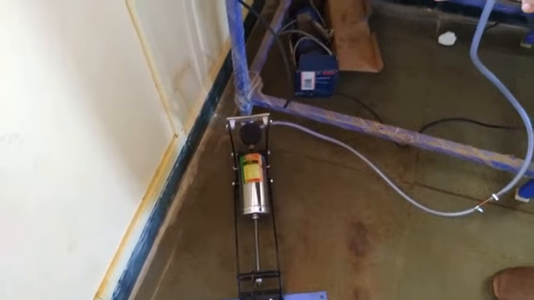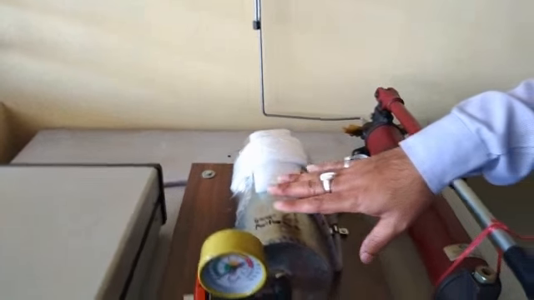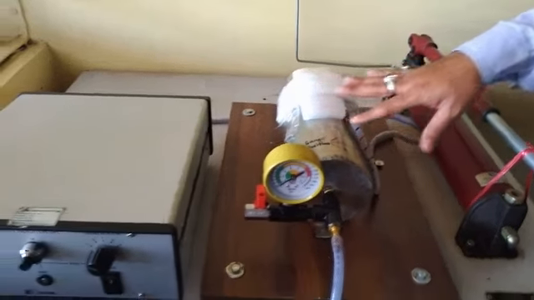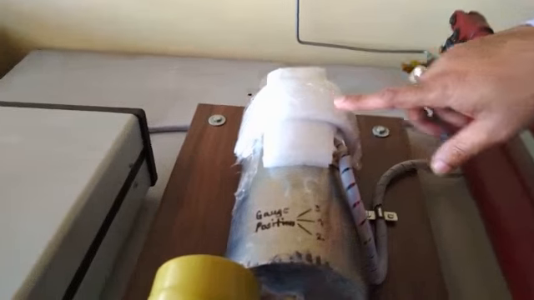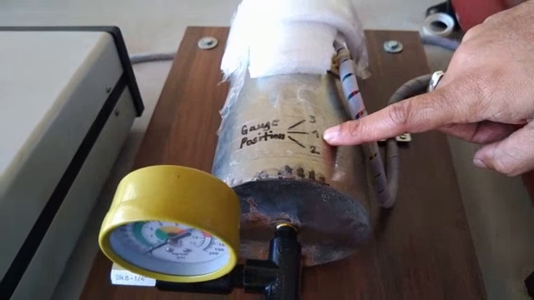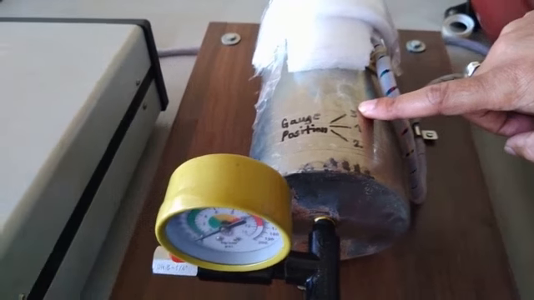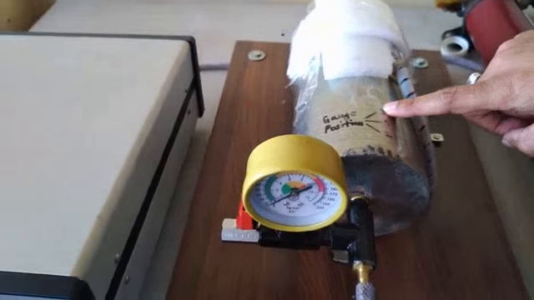Here you can see the pneumatic cylinder; by pedaling this, we can apply the pneumatic pressure in this cylinder. On this cylinder the strain gauges are attached at these positions, strain gauge 1, 2 and 3, and the corresponding readings will be E1, E2 and E3.